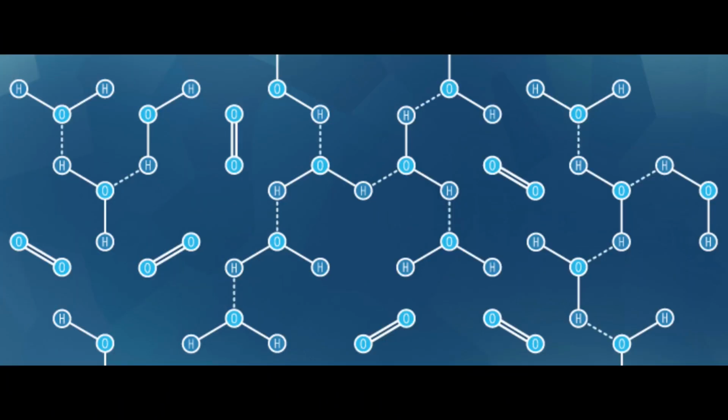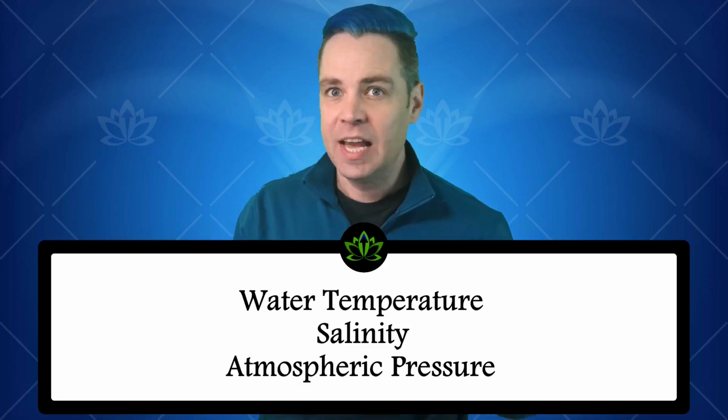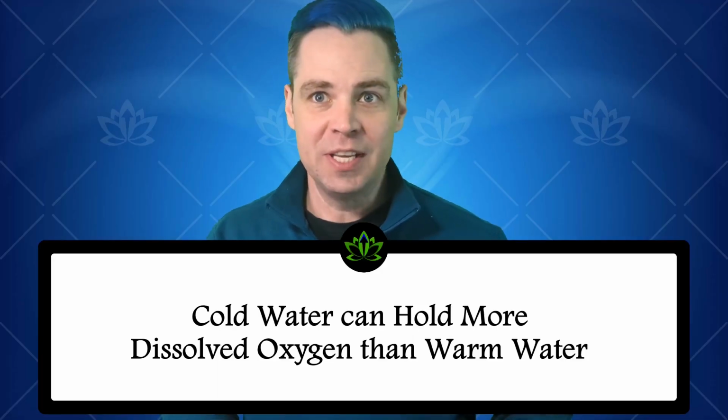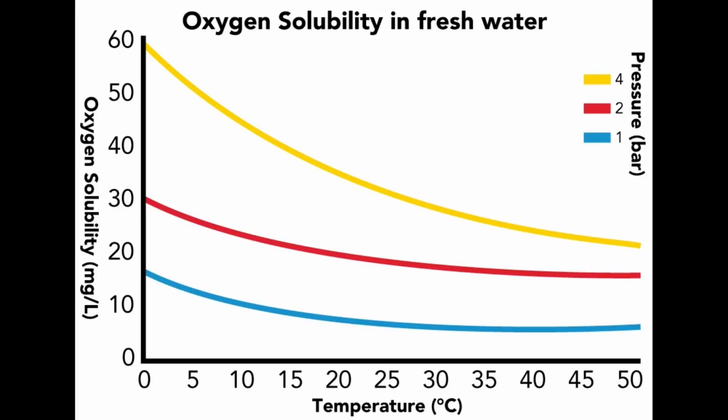The concentration of dissolved oxygen in water is influenced by several factors, including water temperature, salinity, and atmospheric pressure. The relationship between water and temperature is inverse, meaning that cold water can hold more dissolved oxygen than warm water. The table typically shows dissolved oxygen values representing the saturation for the corresponding temperature.